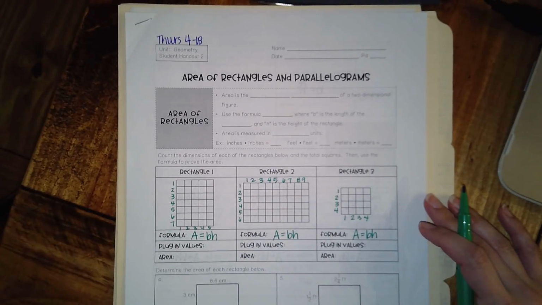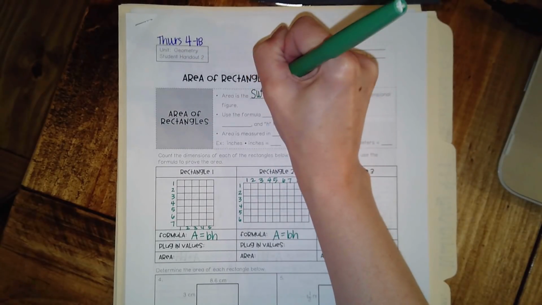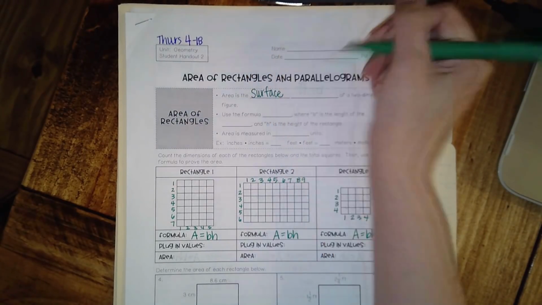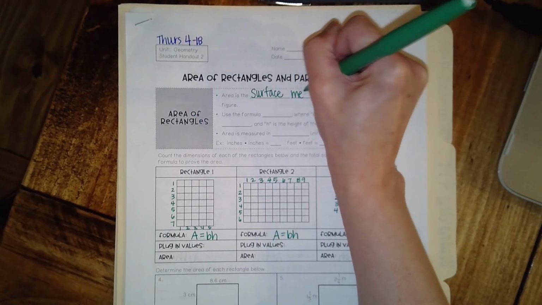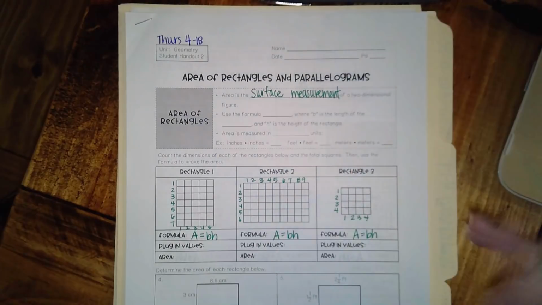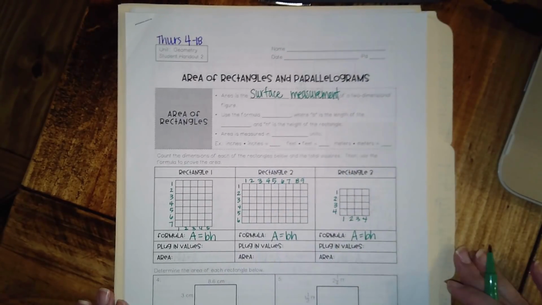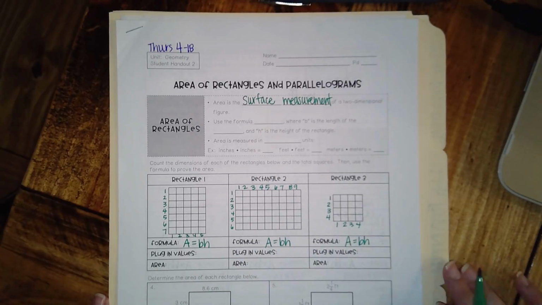Alright, so area you guys have learned about before. Area is the surface measurement of a two-dimensional figure. So it means that if we're looking at a playground or a field or a tabletop, we are simply measuring the surface measurement of it. Not how deep it is, but just the surface measurement of it.